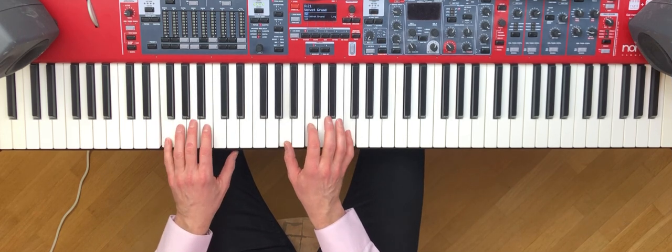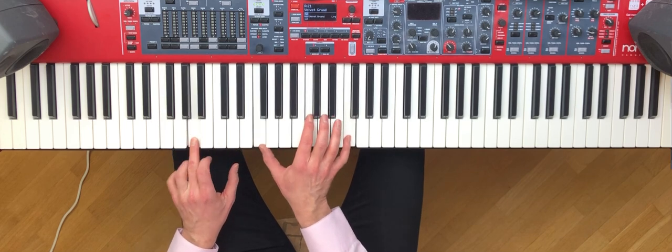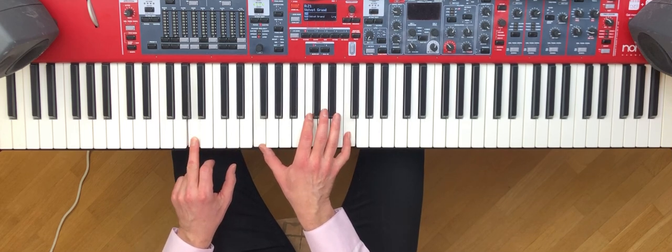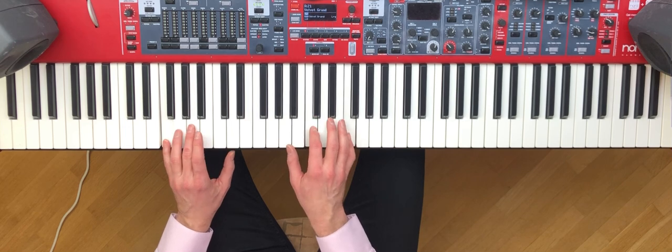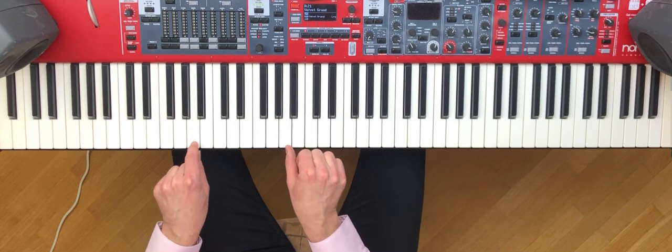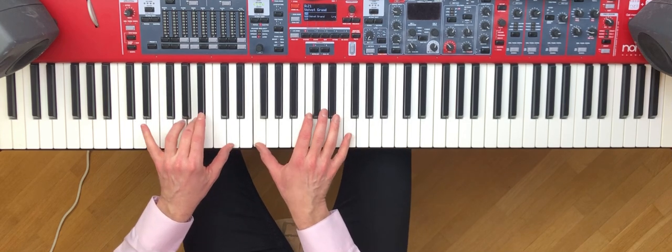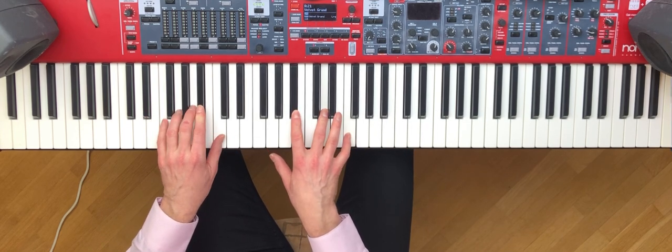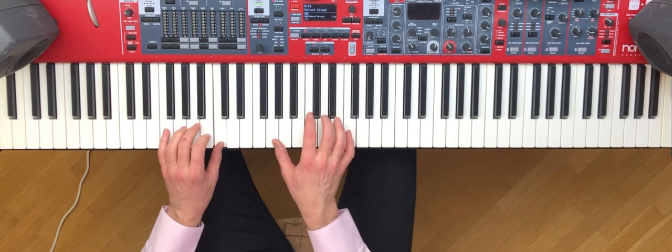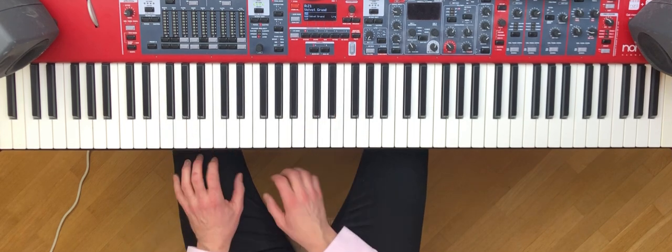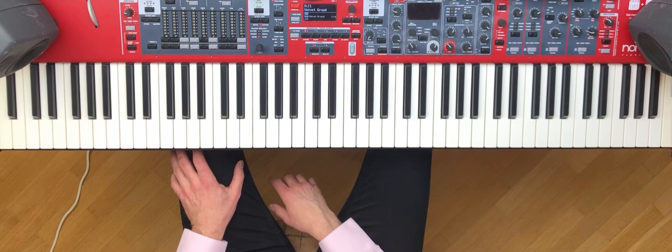If I go, sounds better than this sounds hollow. So we go and we double the roots. Try this one out. Yeah, so that's pretty nice.